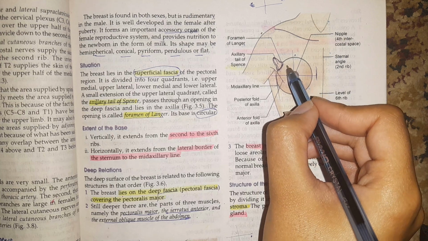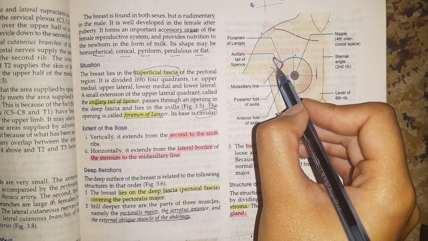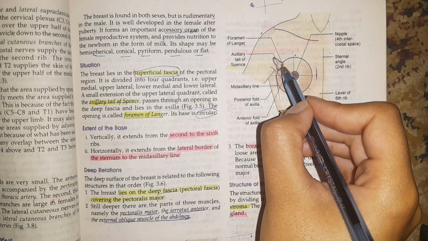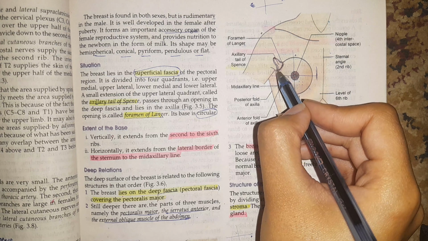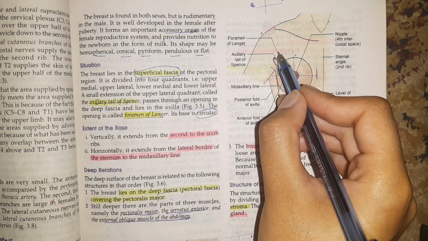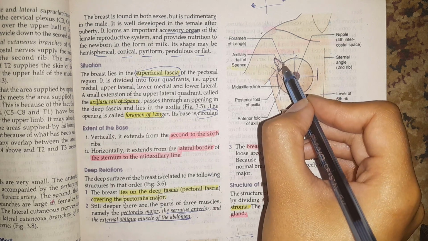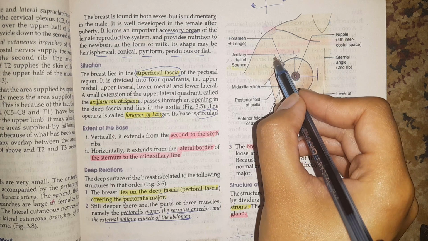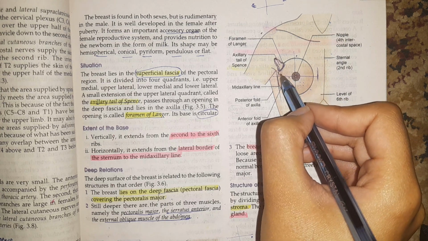Now in the upper lateral region we have something going outwards, which is the axillary tail of Spence, and it passes through an opening in your deep fascia, known as the foramen of Langer, and this opening is circular, from which your axillary tail of Spence leaks out from the upper lateral quadrant of your breast.